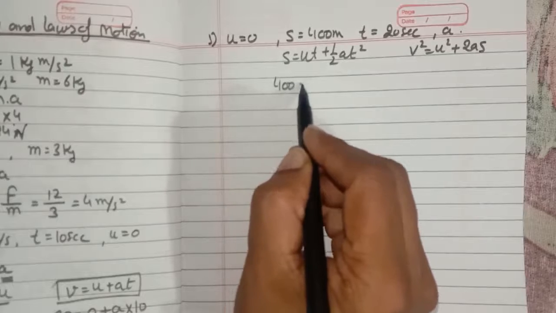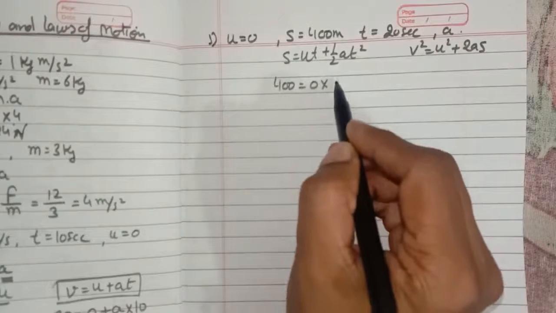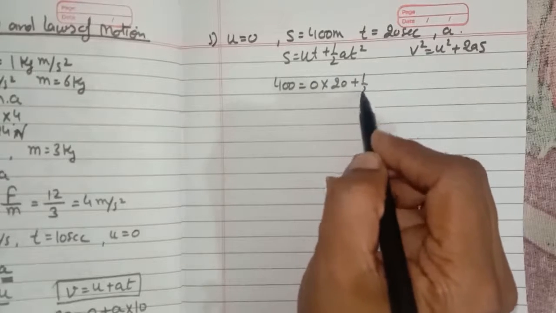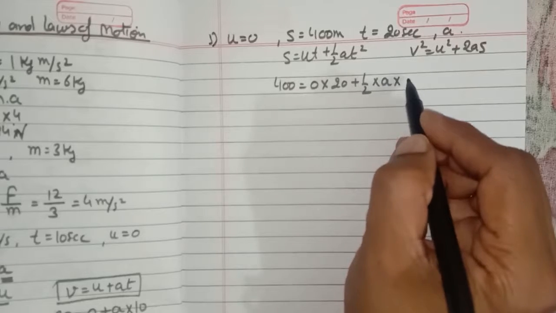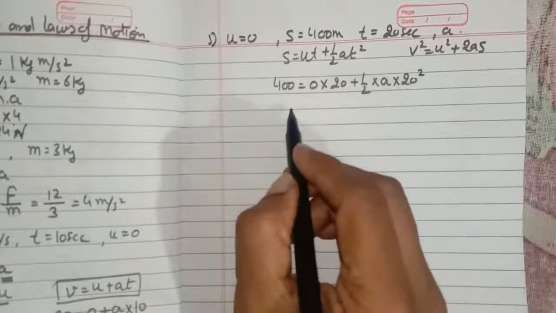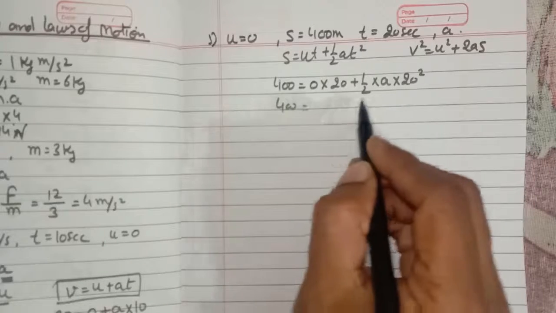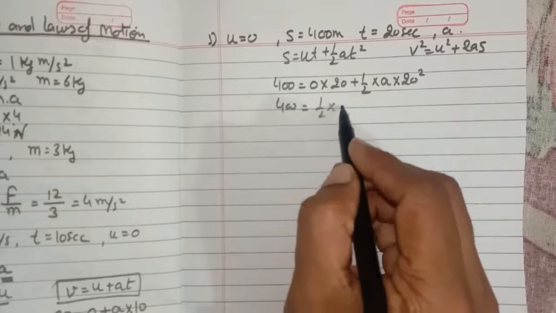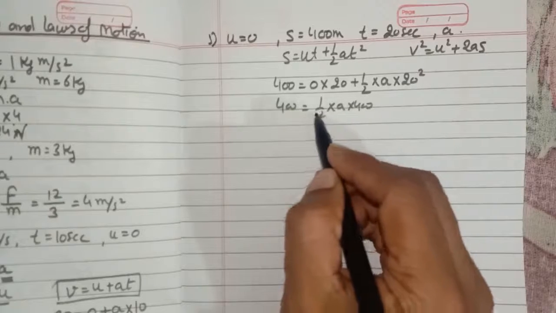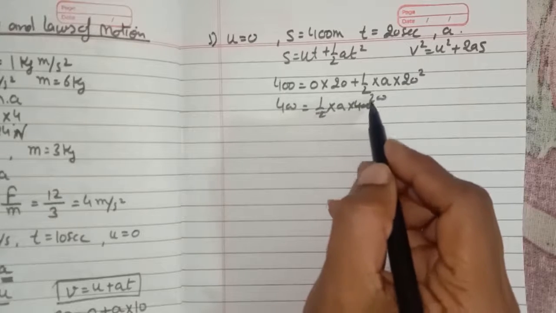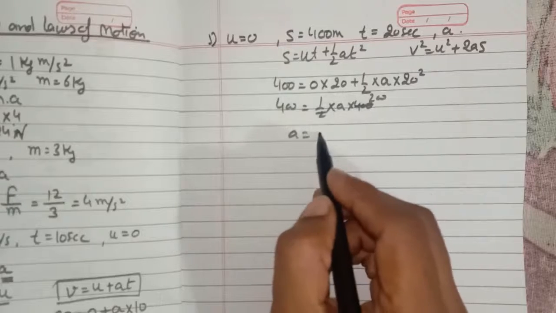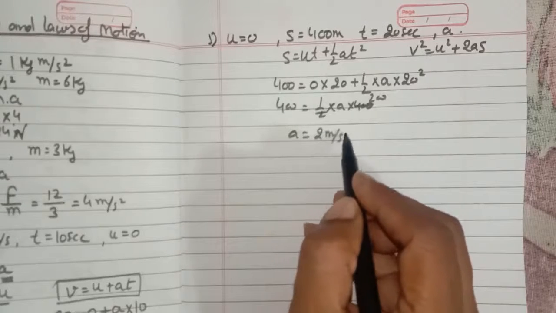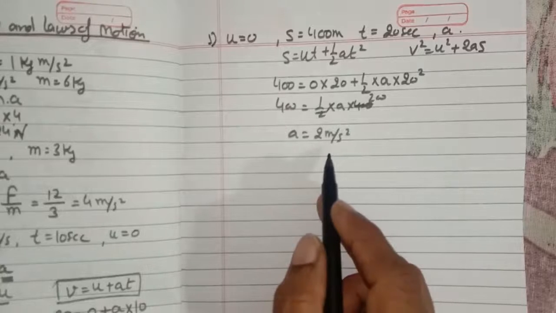It is 400 is equal to u, which is 0, times time, which is 20 seconds, plus half into acceleration, which we have to find, and time is 20 square. So 400 is equal to 1 upon 2 into a into 400. So it will be 200a, and taking it to the other side, acceleration will be 400 upon 200. It is 2 meter per second square. So this is the acceleration of the truck.